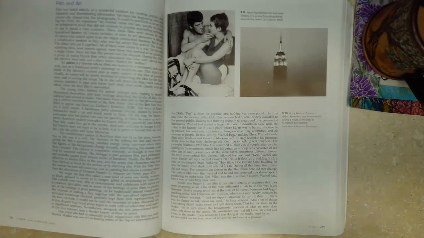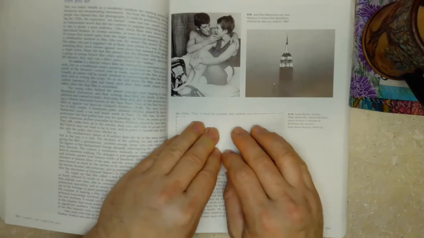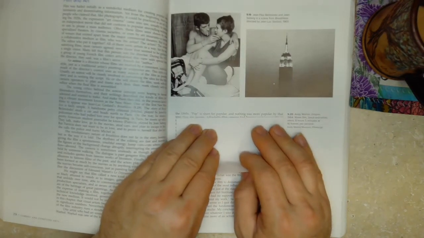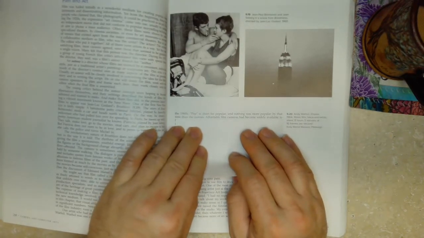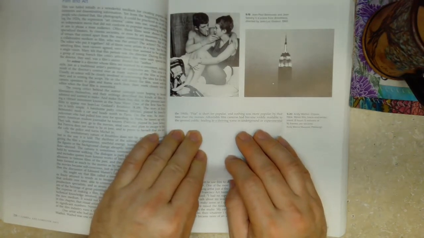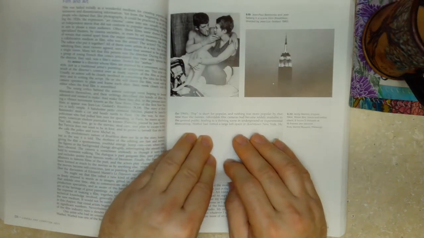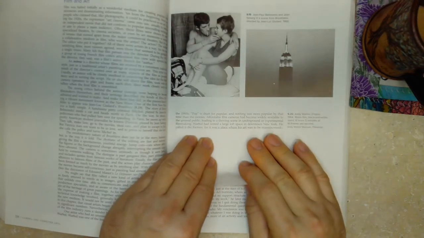One artist who had an unusually prolific engagement with film was Andy Warhol. Warhol was one of the leading artists of the pop art movement during the 1960s. Pop is short for popular, and nothing was more popular by that time than the movies. Affordable film cameras had become widely available to the general public, leading to a thriving scene in underground or experimental filmmaking. Warhol had rented a large loft space in downtown New York.